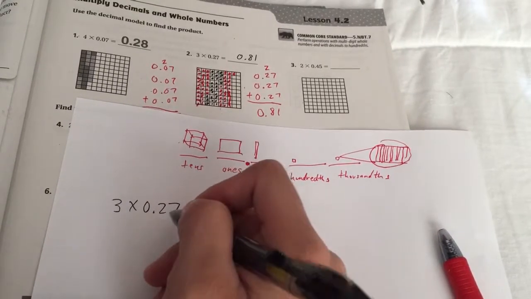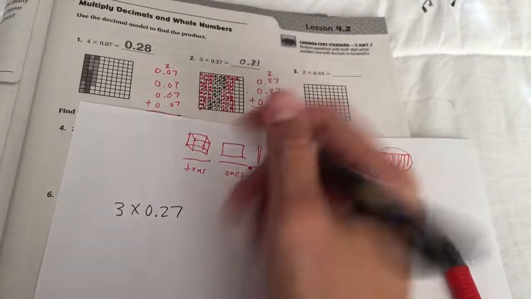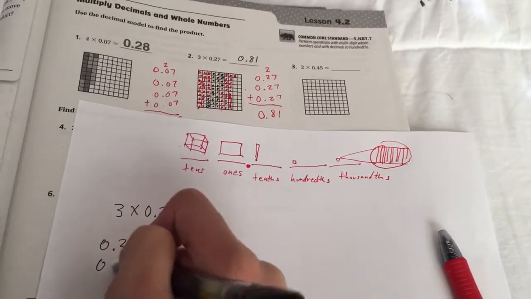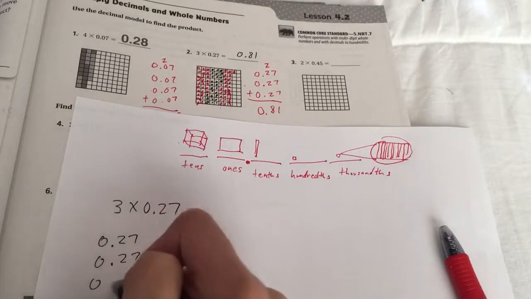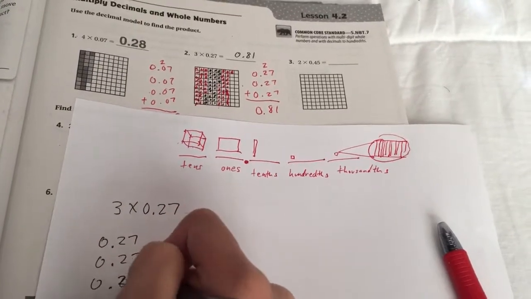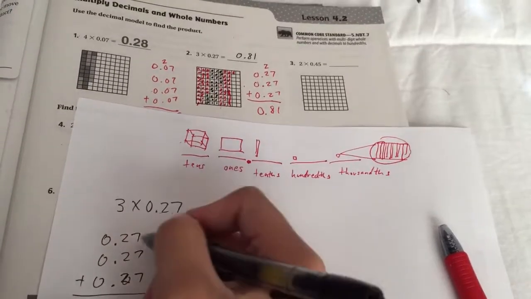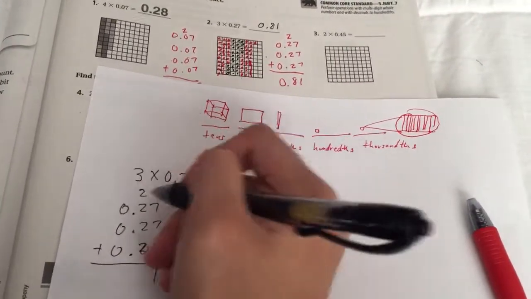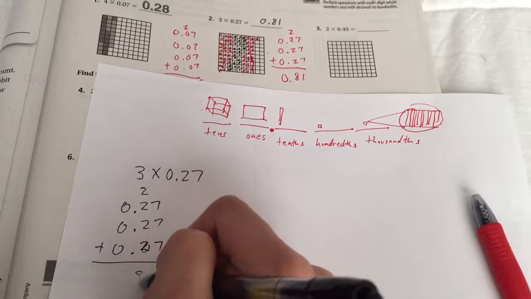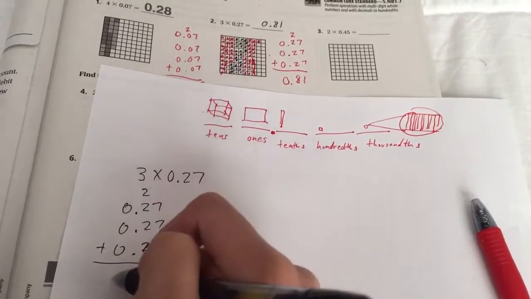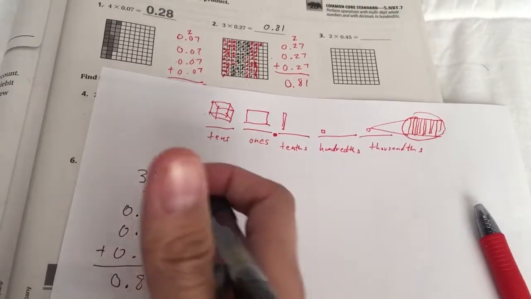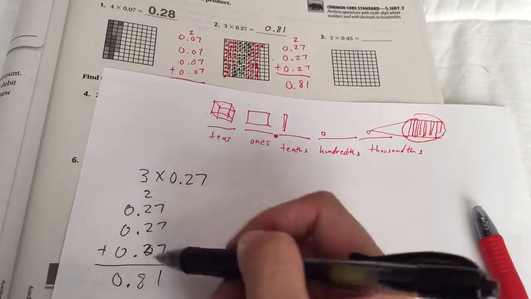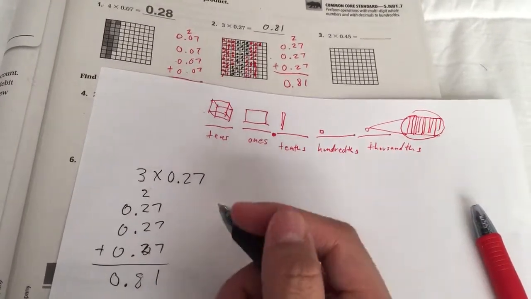So I want you actually to draw the addition out, which is 0 and 27 hundredths 3 times, and I want you to add them up. 7 plus 7 plus 7 is 21. 2 plus 2 plus 2 is 6, plus the 2 carried is 8. Decimal 0. The most important thing you do is you line up the numbers, meaning line up the decimals so that your tenths, your hundredths, and your ones are all straight.